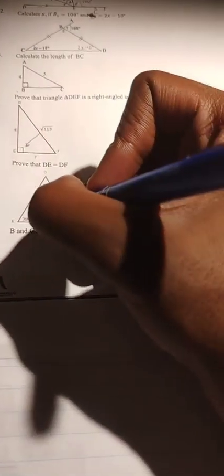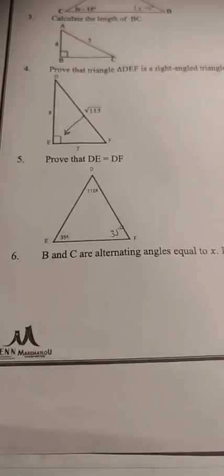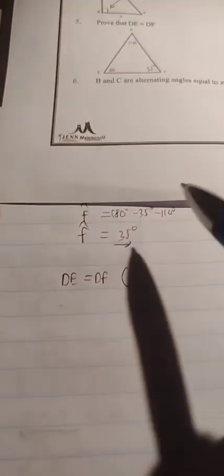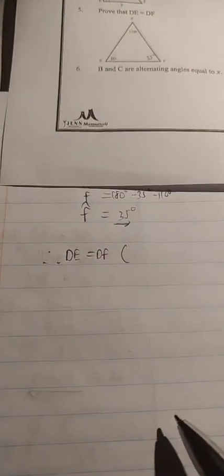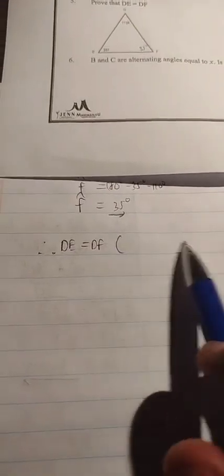So we find F, that's 35, update our diagram. So now we can conclude on the basis of that DE is equal to DF. What's the reason? This is where again we need to be careful. We're saying DE is equal to DF because we found that these both are 35. But on what basis? What is the reason? I'm going to write here in brackets.